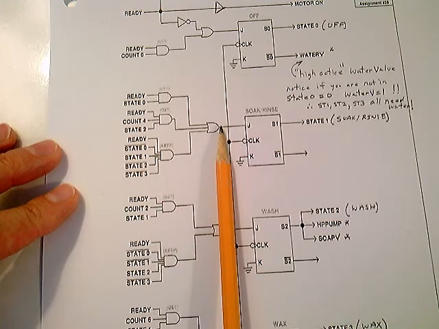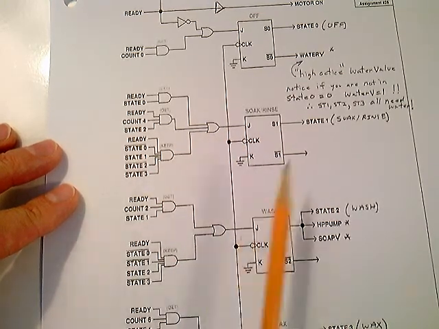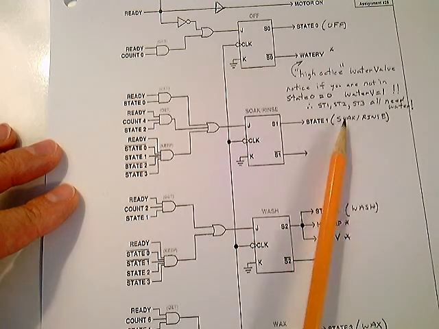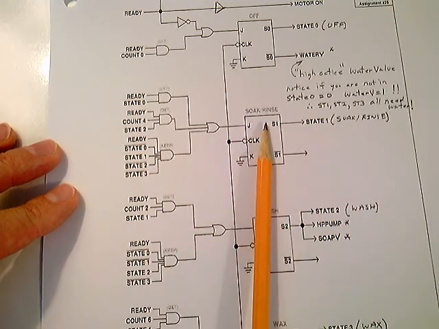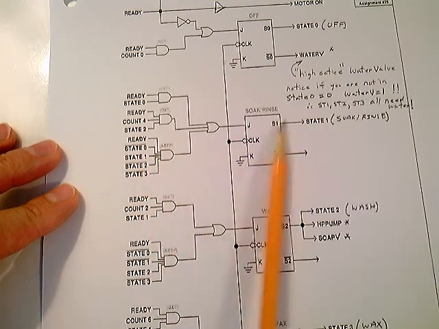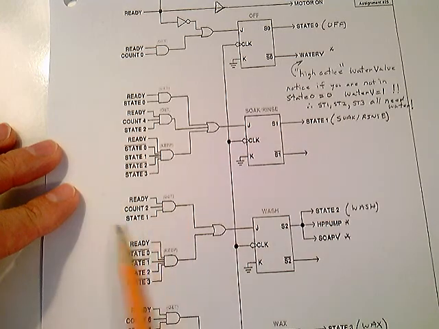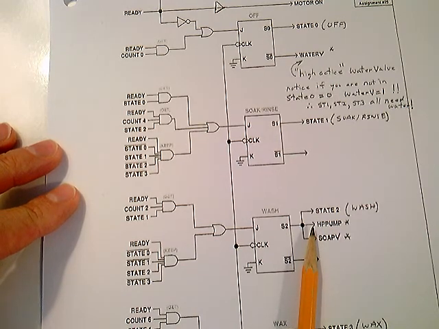So J goes to a 1, and on the clock transition, you go to state number 1, the soak or the rinse. What keeps you in that state? Well, these are the terms that keep you here. So you stay in a soak rinse until these terms get you into the wash state. And these terms keep you in the wash state. And then these terms down here get you into the wax state, and these terms keep you in the wax state.